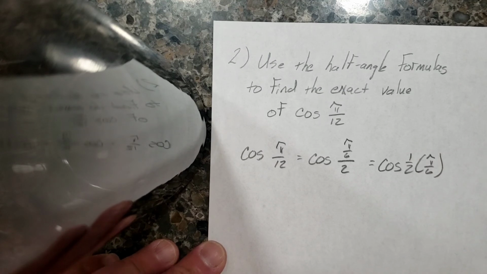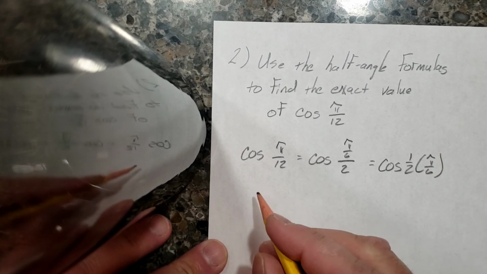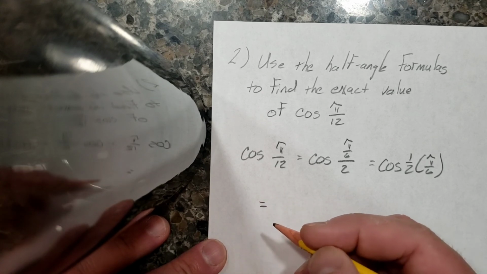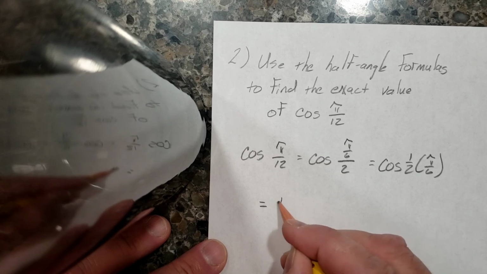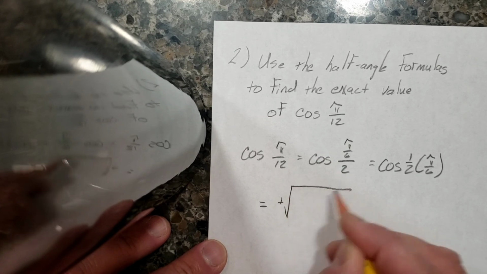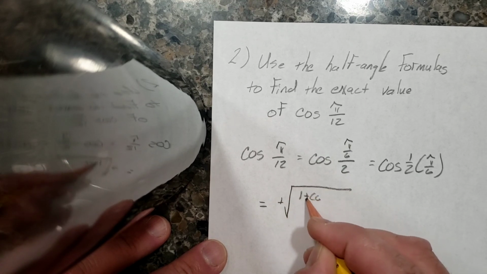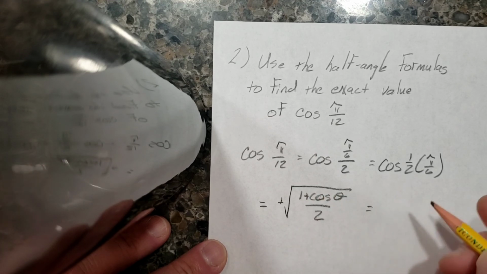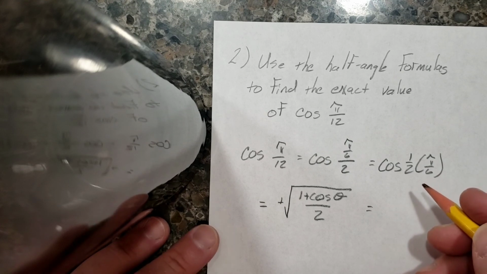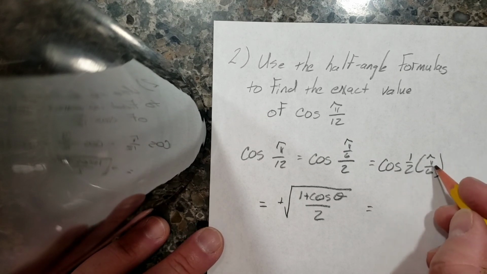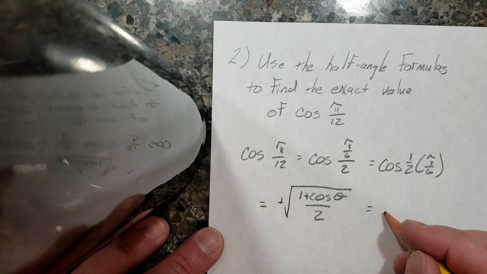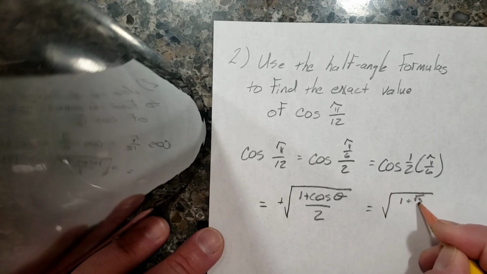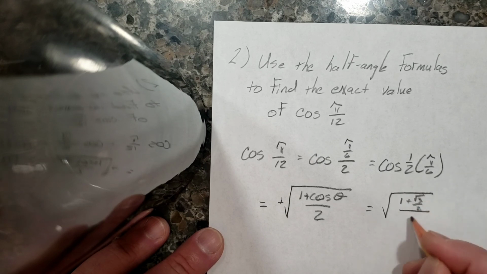That puts us in the first quadrant, so cosine is going to be positive. So using my cosine formula, positive square root of 1 plus cosine theta over 2. Now we know the cosine of pi over 6 is radical 3 over 2.